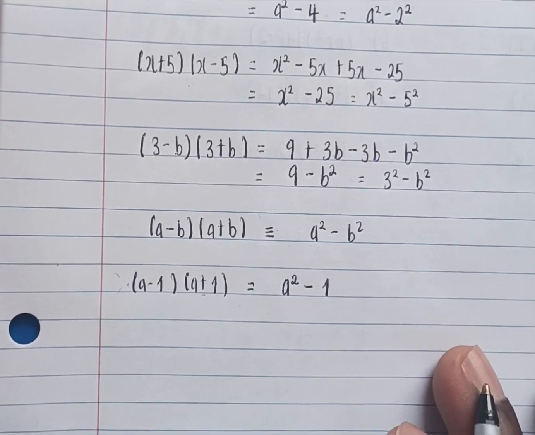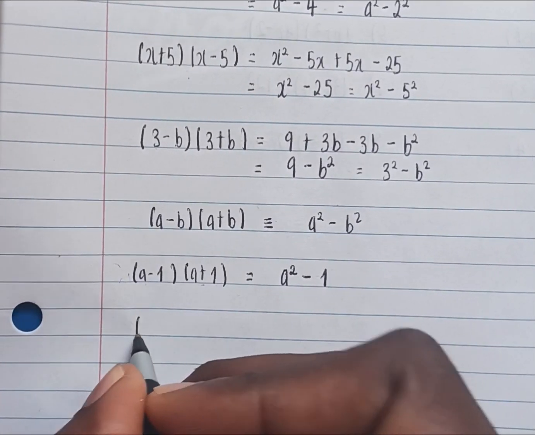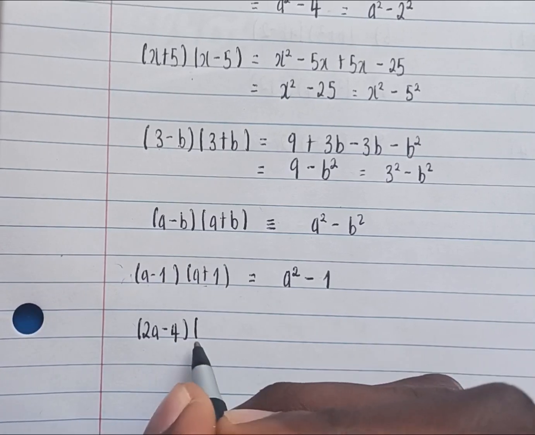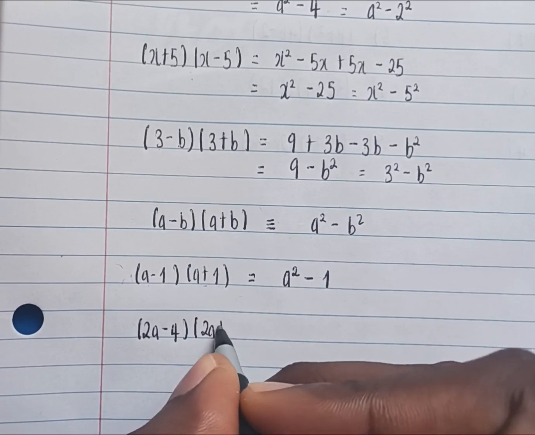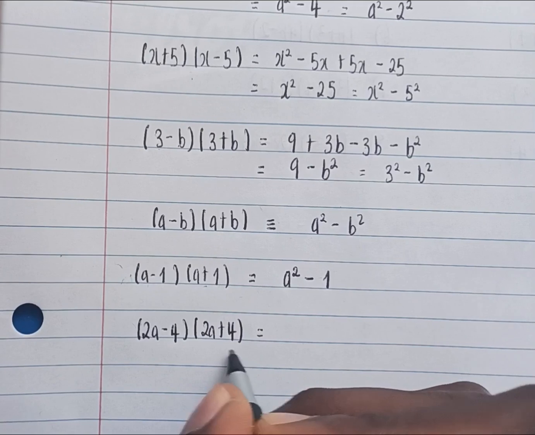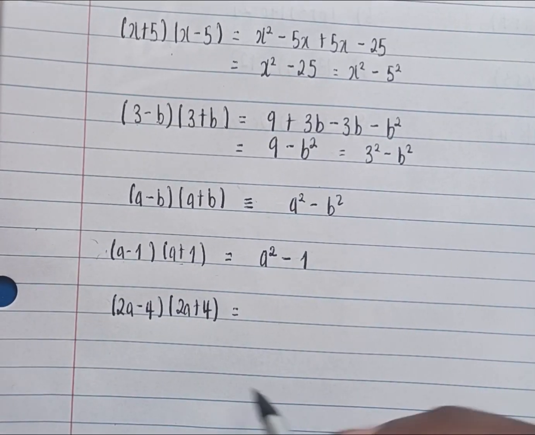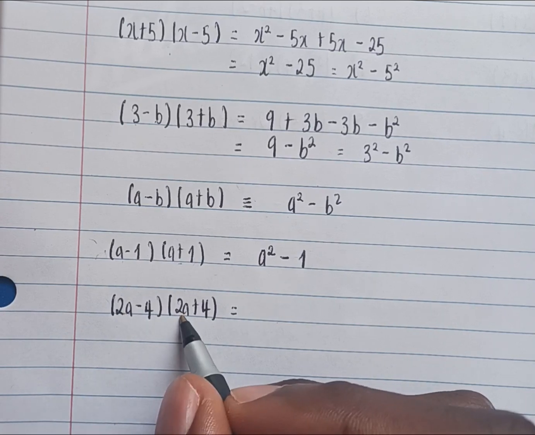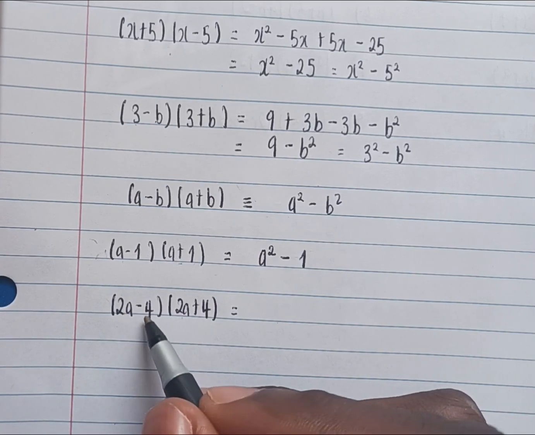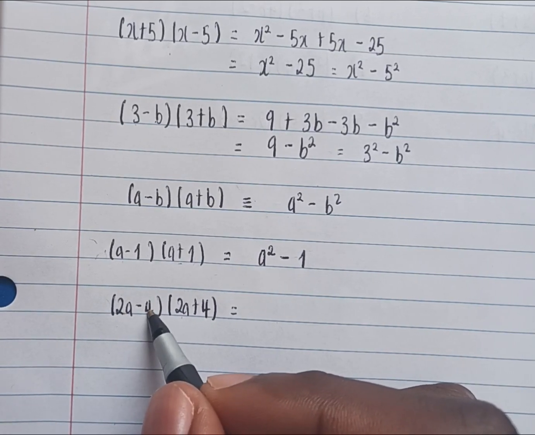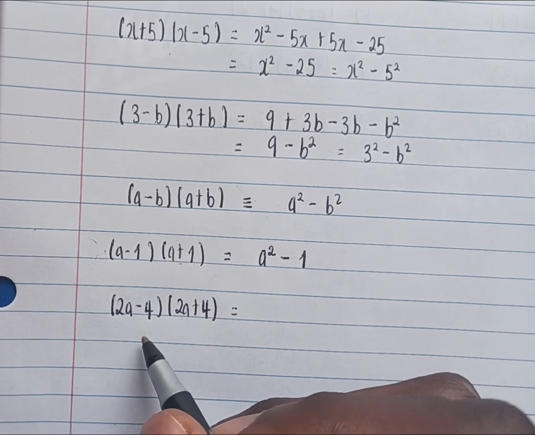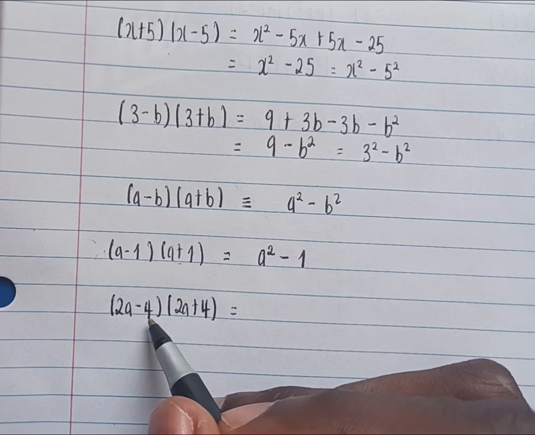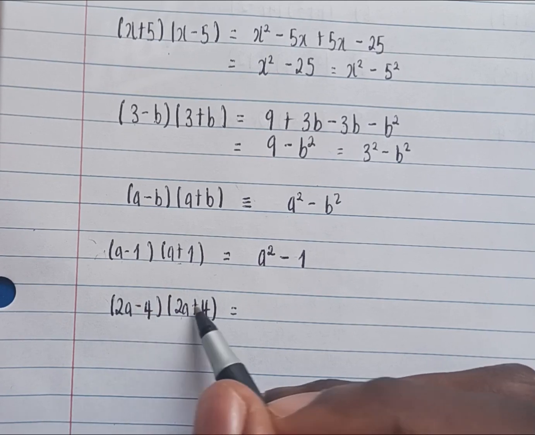And let's say we have another one like 2a minus 4 and 2a plus 4. It's a difference of two squares, and you see that we have the same first term in the first bracket and the second bracket, and the second terms are equal but the signs are different.